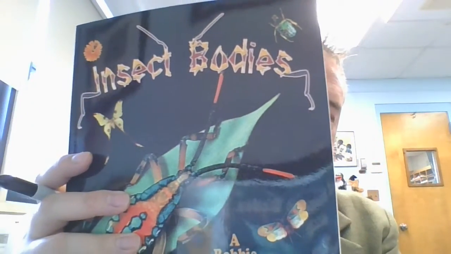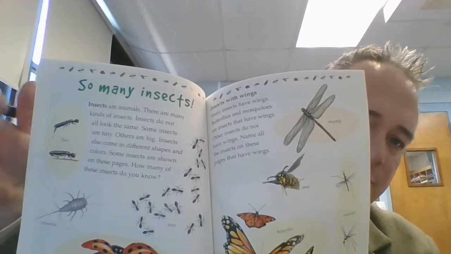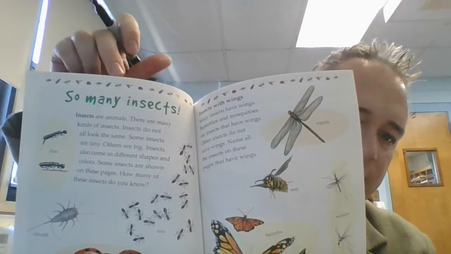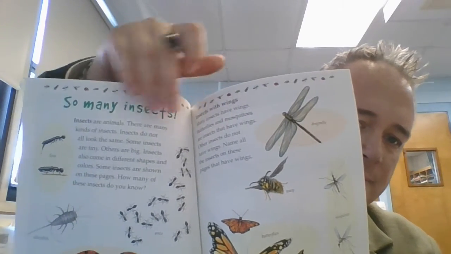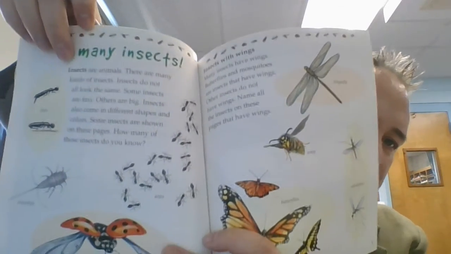So let's take a look at another book now. This one is called Insect Bodies. And I think insects are gross. So I'm going to try and not get grossed out while I read this, because I'm not looking at it like a reader right now. I'm looking at it like a writer. I'm studying what this book looks like. So I see this one has chapters too, but they're not numbered, right? So many insects. And it's got bold print, bold vocabulary, just like the other book did.